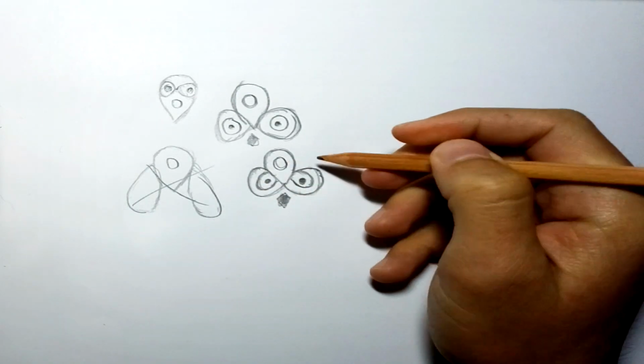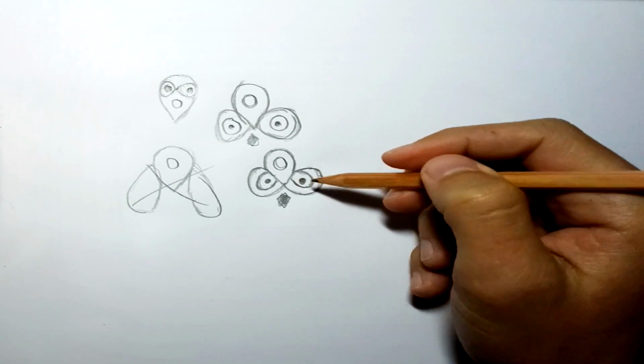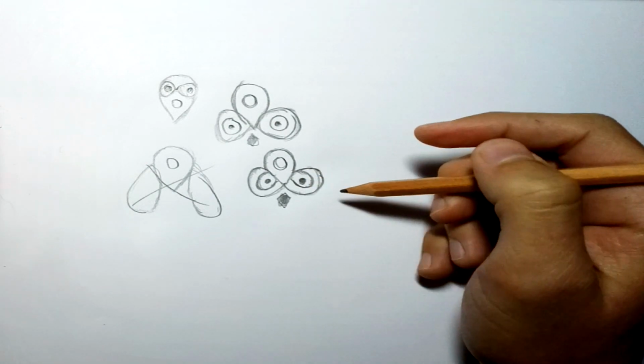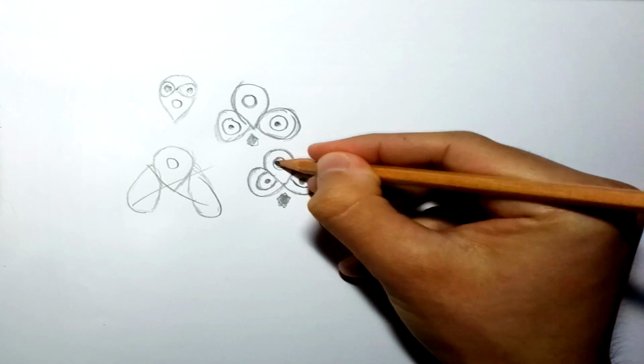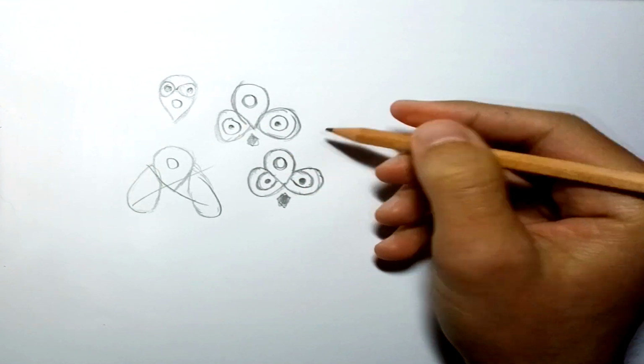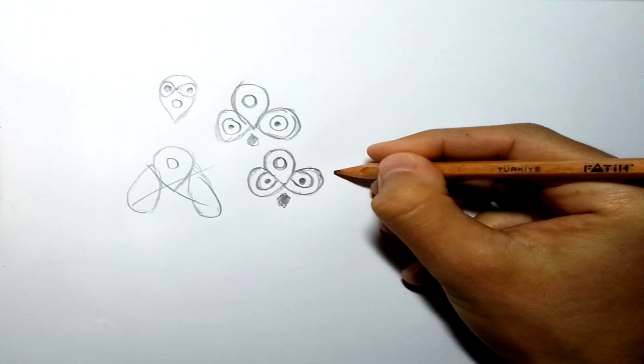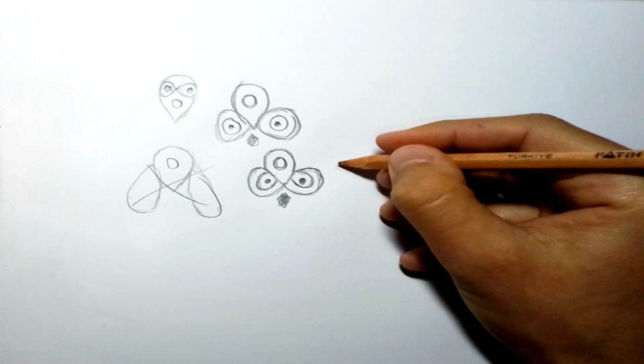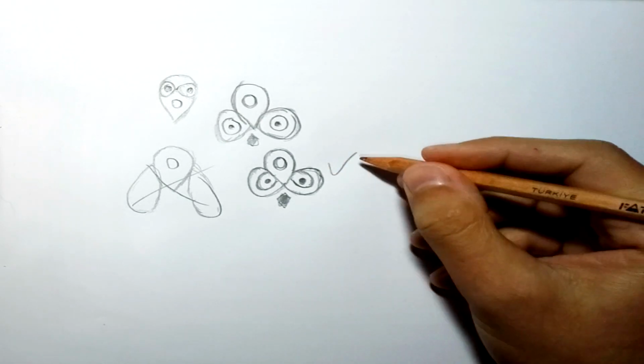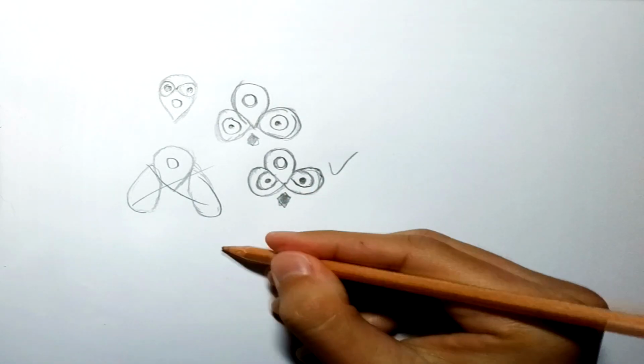Just work on it so the owl is recognized and we don't see anything else. Here we integrated the location pin. Yeah, this is one idea that I want to work on. I will check this and let's sketch some more.